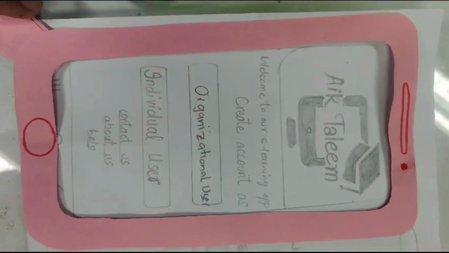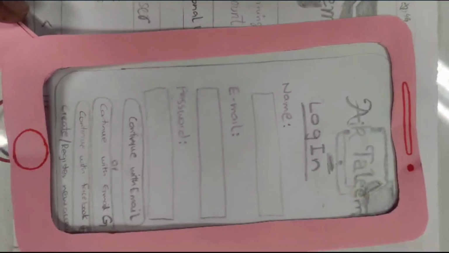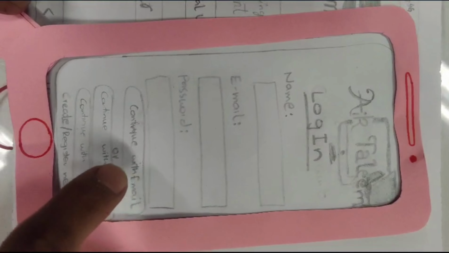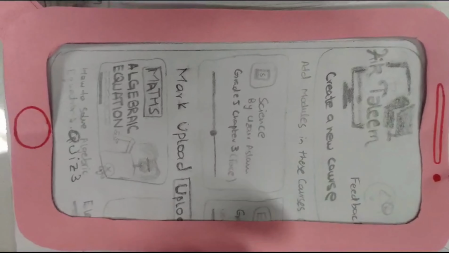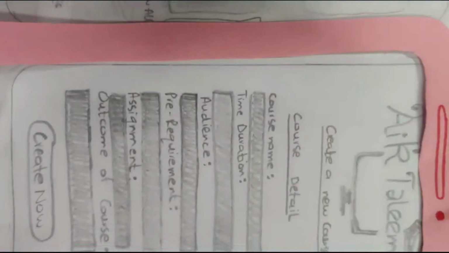Now in the next goal, we have to select organization user. Now we have to log in or continue with email. Now we want to create a new course or we want to add a module. In the next step, we have to write the course detail and click on create now.